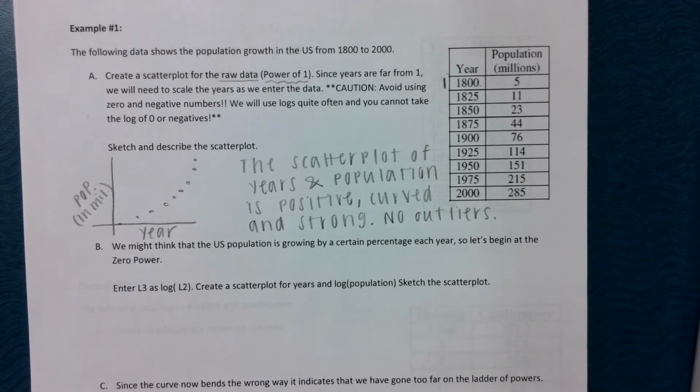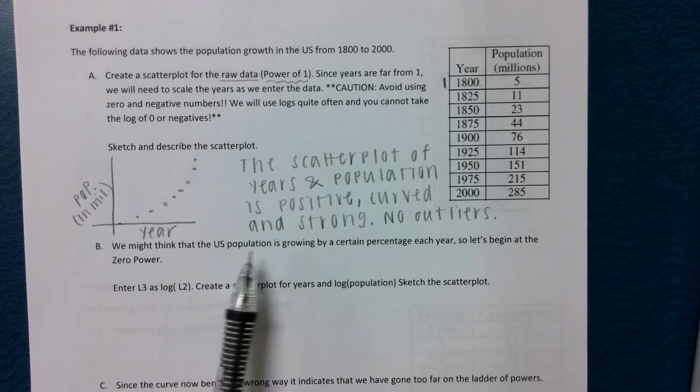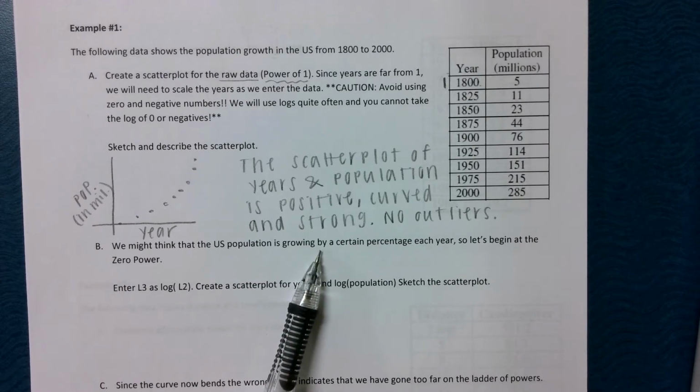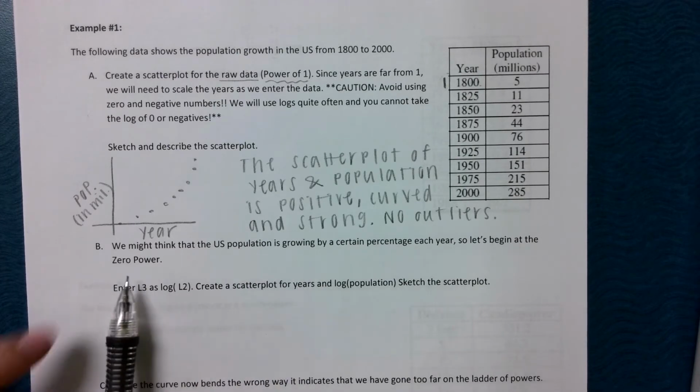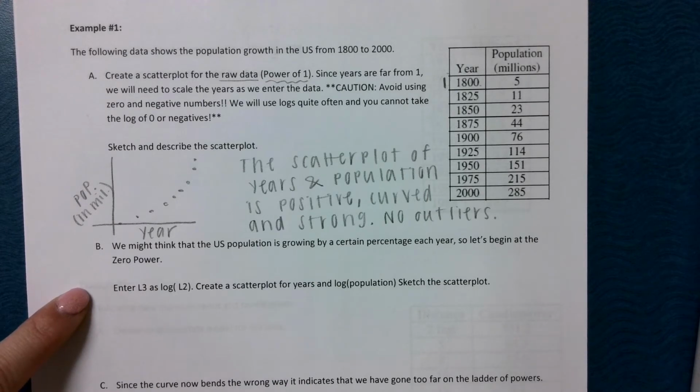Okay, now the issue here is that this is a curved scatter plot. We want things to be as straight as possible. So we might think that the US population is growing by a certain percentage. So we might begin at the 0 power, which means we're going to be taking the log of our data.